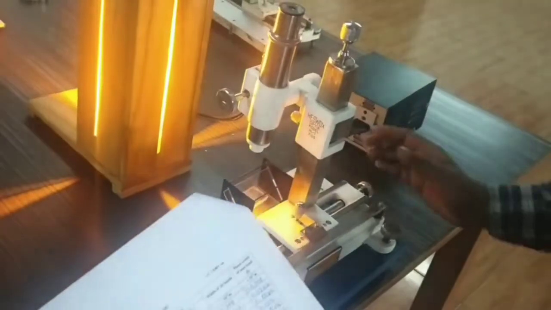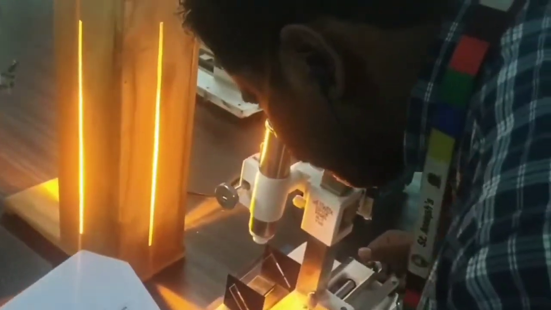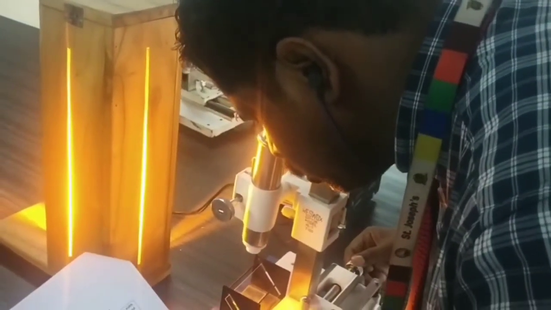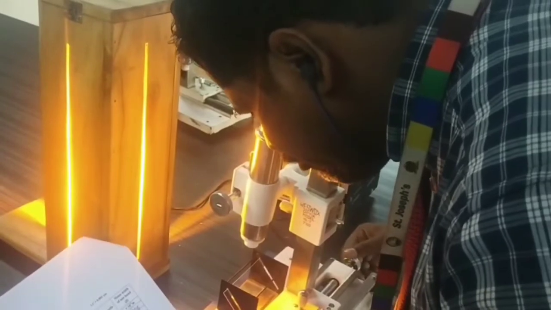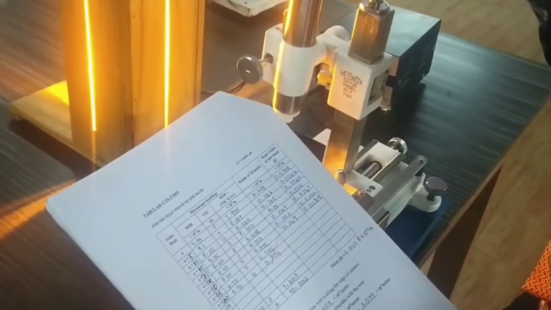The traveling microscope will move in this direction. By viewing through this eyepiece, we have to count 5 fringes: 1, 2, 3, 4, 5. So now I have the n plus 5th fringe in the field of view.